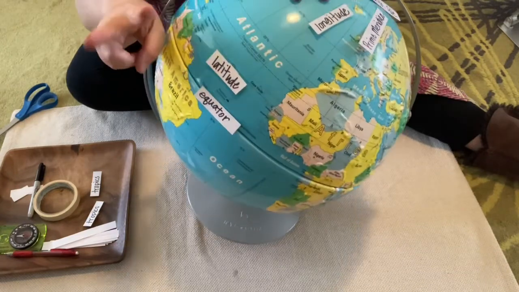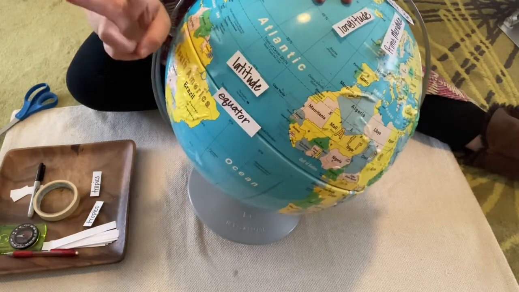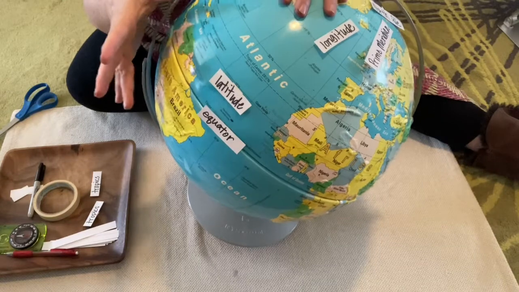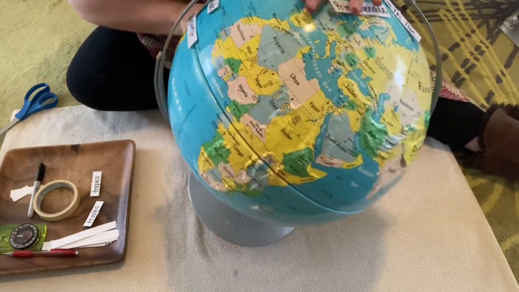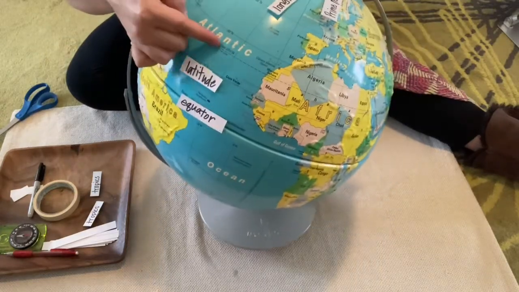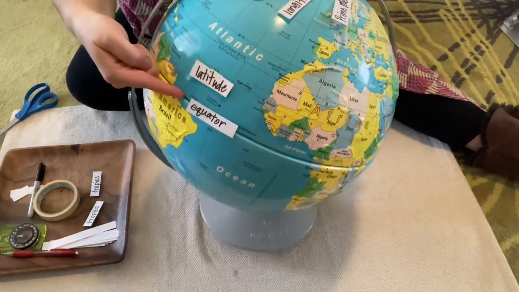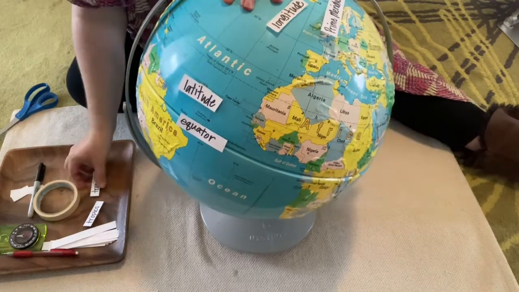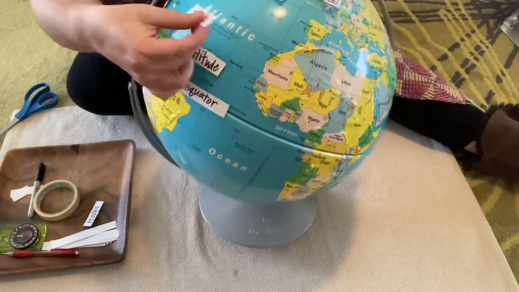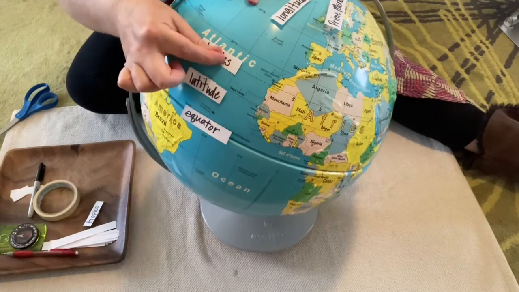Now, there are 2 other imaginary lines on this Earth that mark an area. And the first one is called the Tropic of Cancer. And it's an imaginary line right here, not too far above the equator. And it goes all the way around the globe. And we're going to mark the Tropic of Cancer with a label that says tropics.